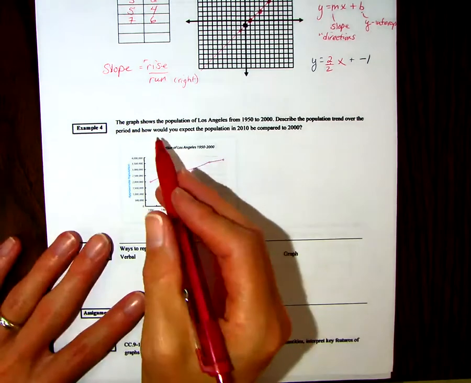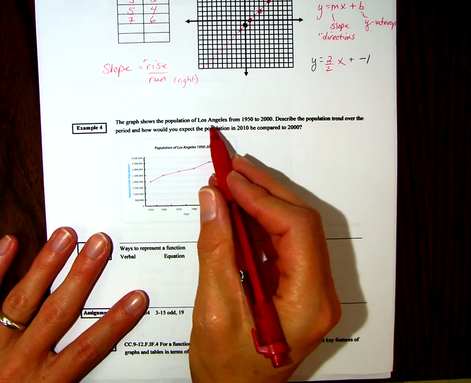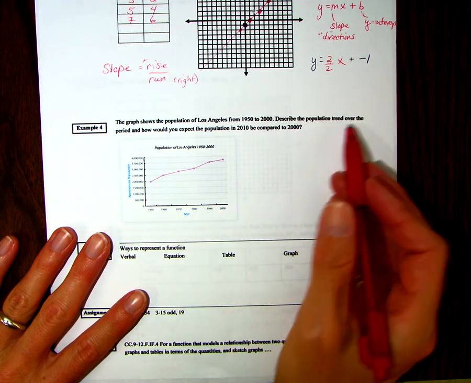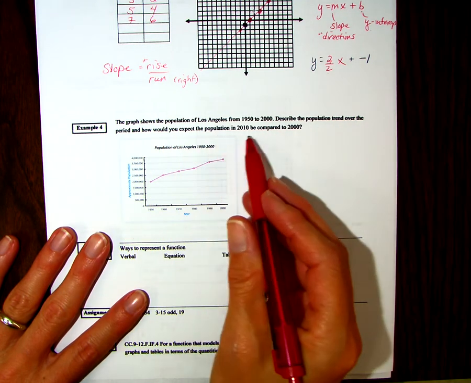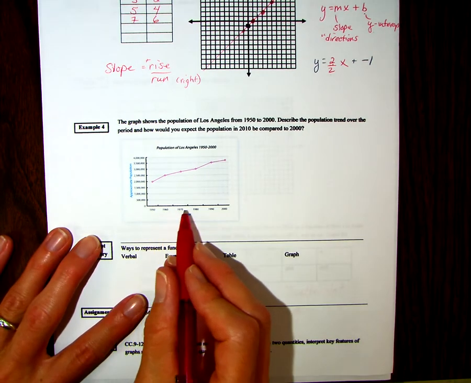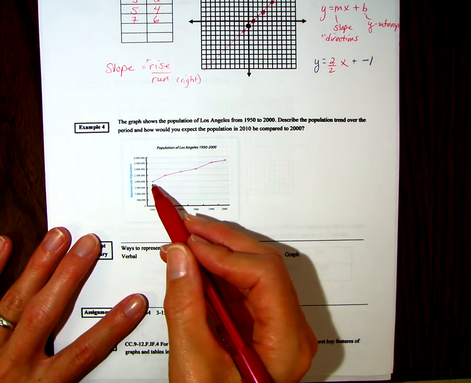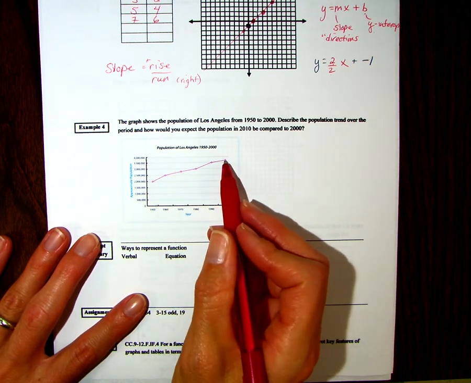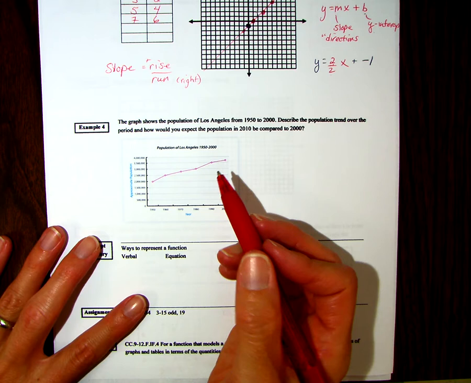Now let's look at example 4. The graph shows population of Los Angeles from 1950 to 2000. Describe the population trend over the period, and how would you expect the population to be in 2010 compared to 2000? Okay, this graph is really tiny. So this is the population in LA. It's going from 2 million people, and then we have just over 3,500,000 people over in 2000.